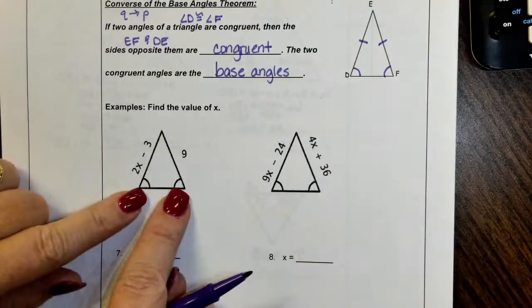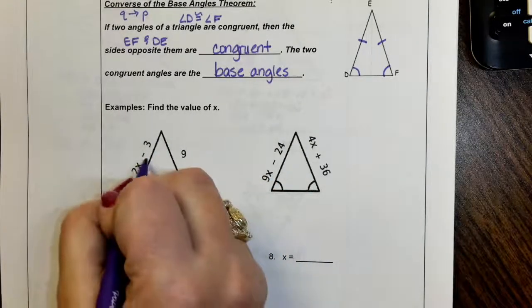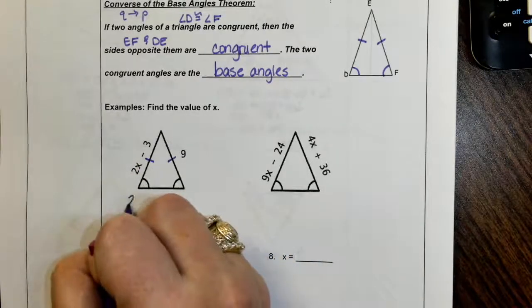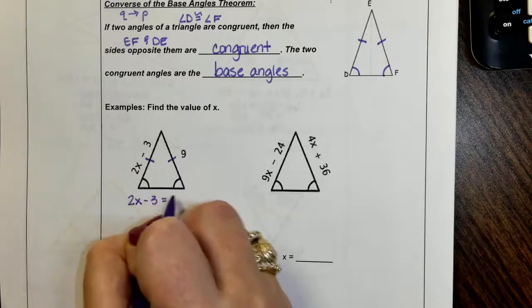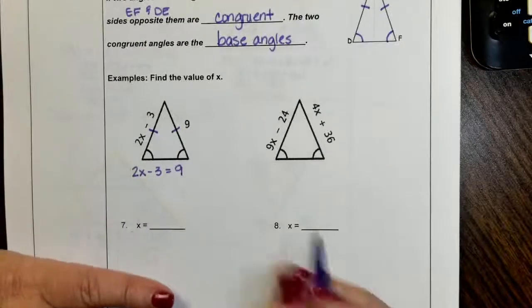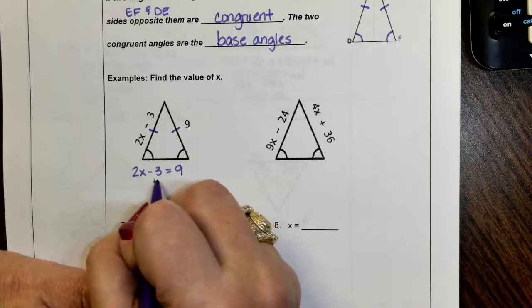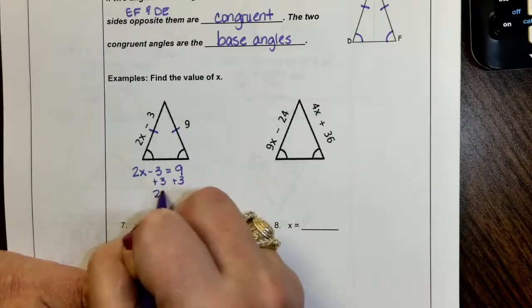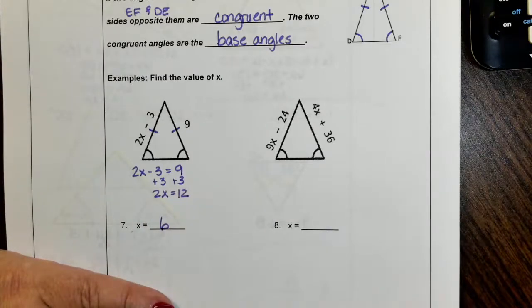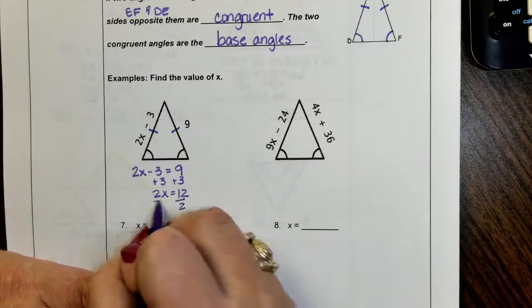These two angles are congruent, which automatically tells me that these two sides are congruent. Part equals part. So 2x minus 3 equals 9. And now your algebra problem is set up. That's the geometry part. Add 3 to both sides. You get 2x is equal to 12. Or x is equal to 6 if you divide both sides by 2 after that.